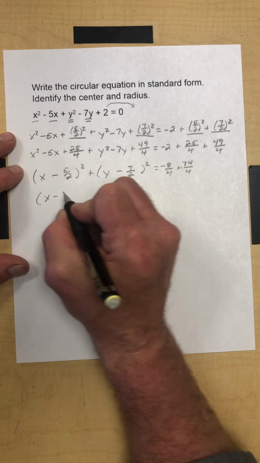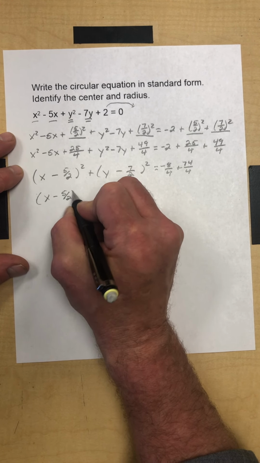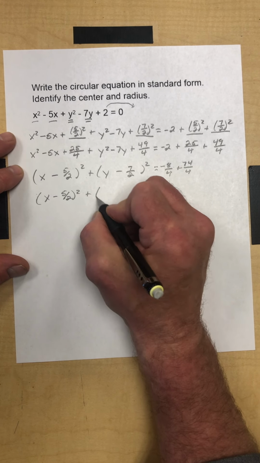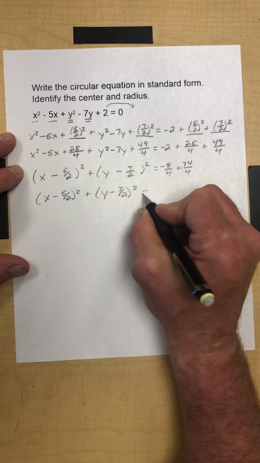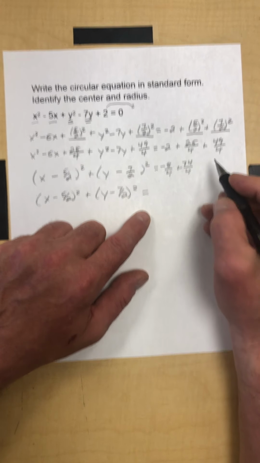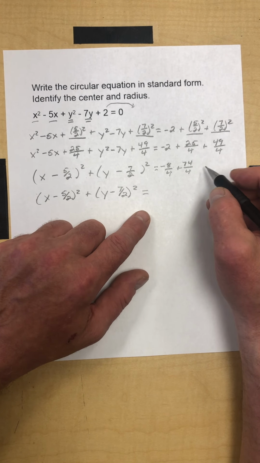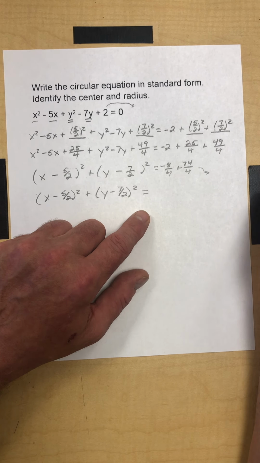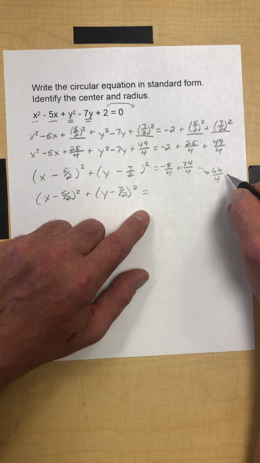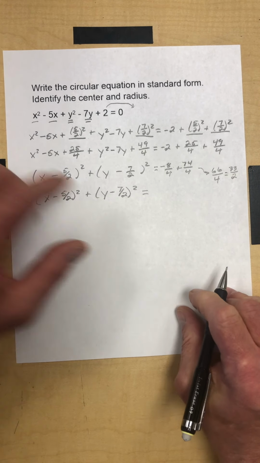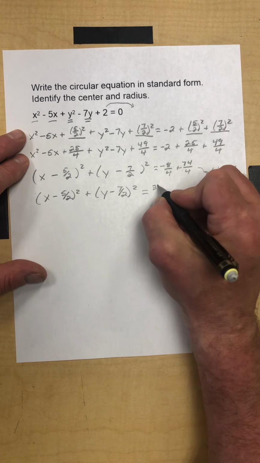So we get x minus 5/2 squared plus y minus 7/2 squared equals, let's see that guy. Okay, when I add those, I'm going to get 66/4, okay, which I can reduce, and that guy will go down to 33/2. Okay, so it looks like I have 33/2.